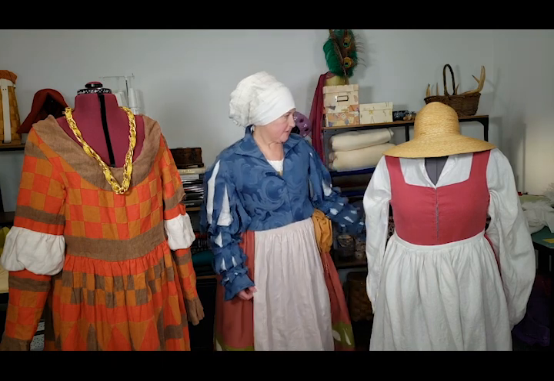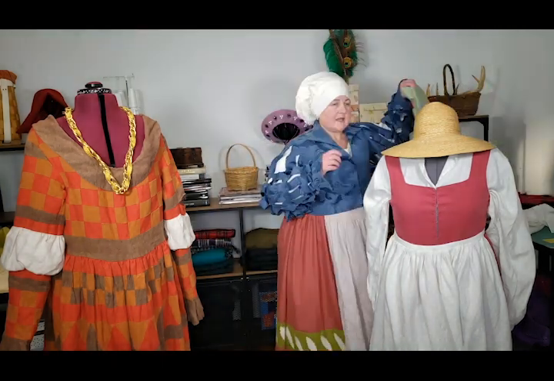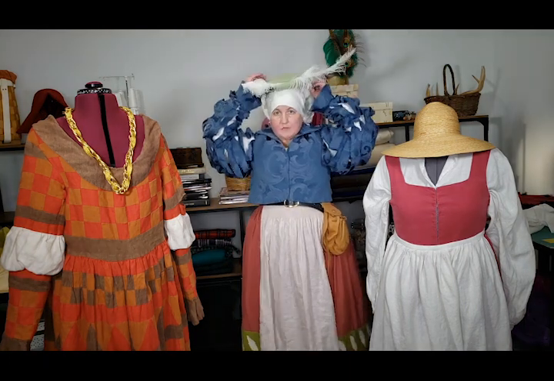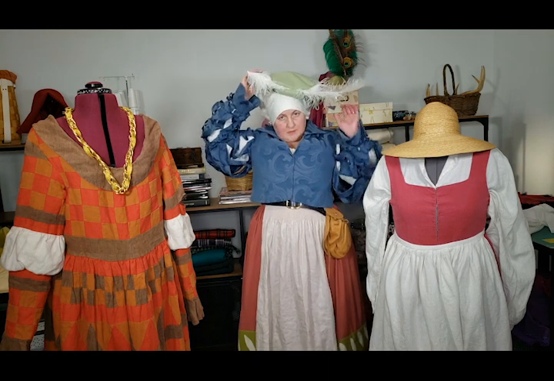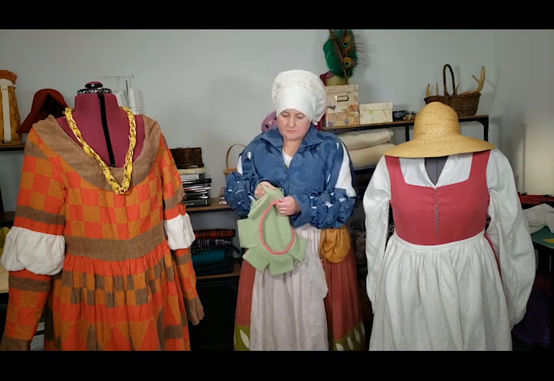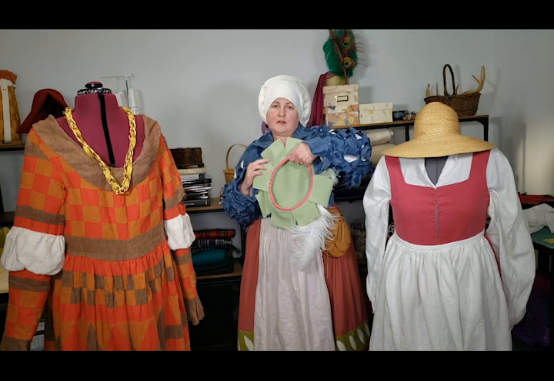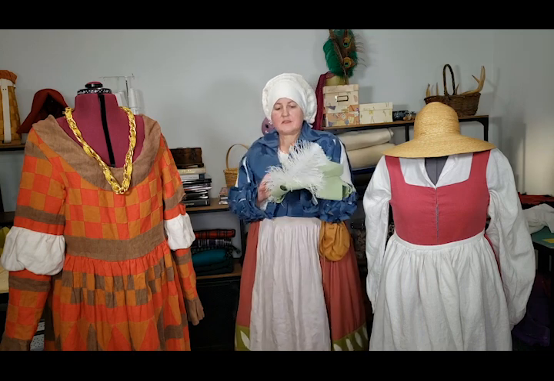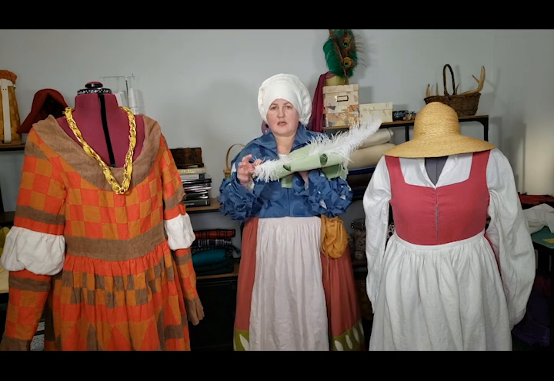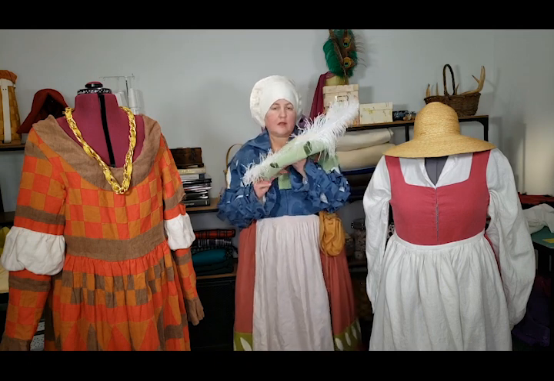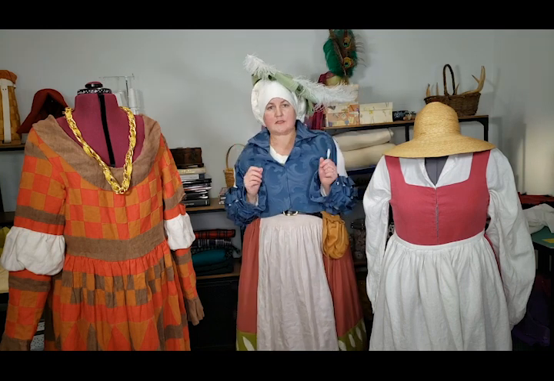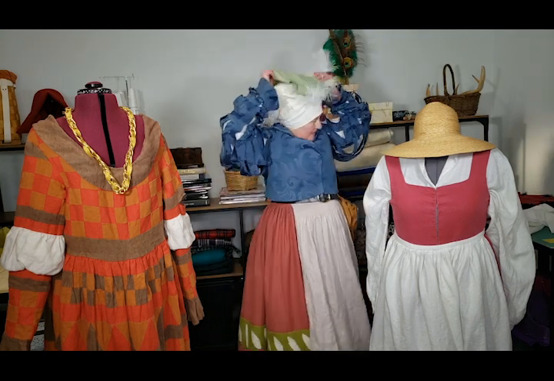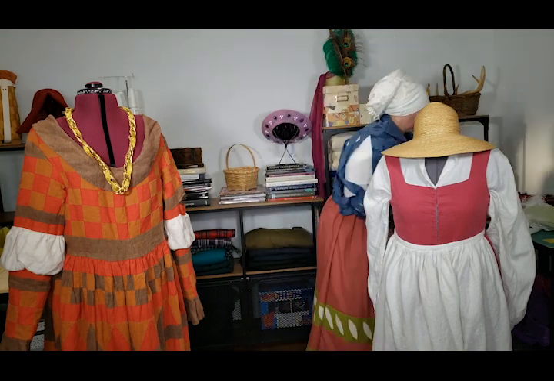I have a fancy hat with a feather. Ostrich feathers at the time were all the rage. This is just a wool hat. Looks like a flower almost on this side. Very simple to make, and you can just stick an ostrich feather through it. And then you wear it on top of all this getup, which I gotta tell you is a little bit warm.